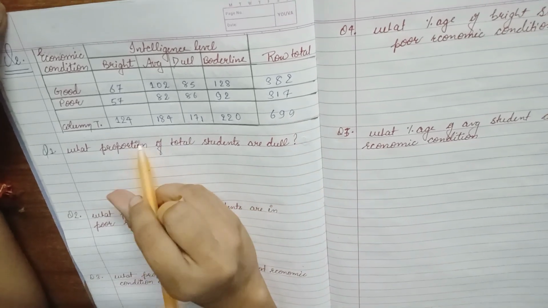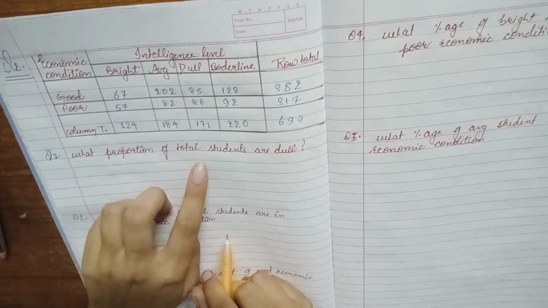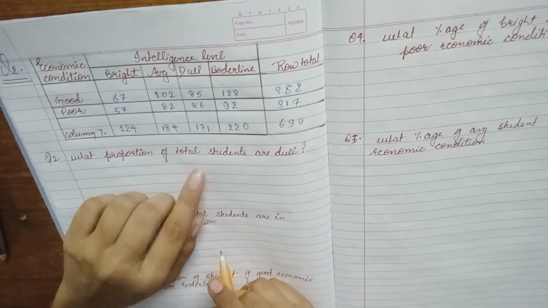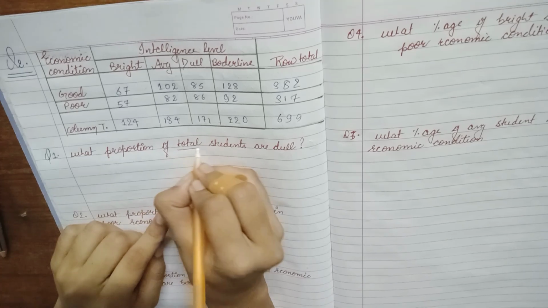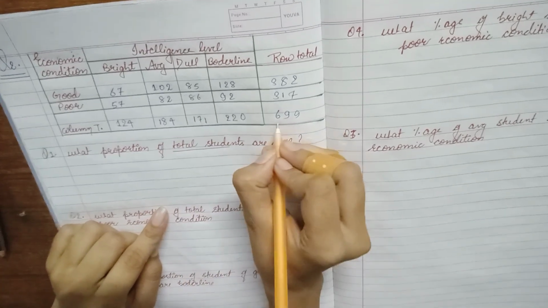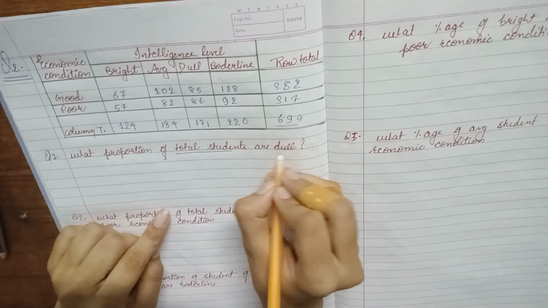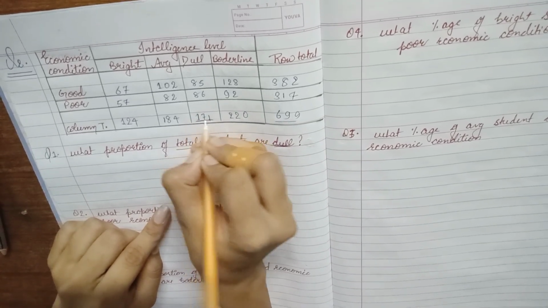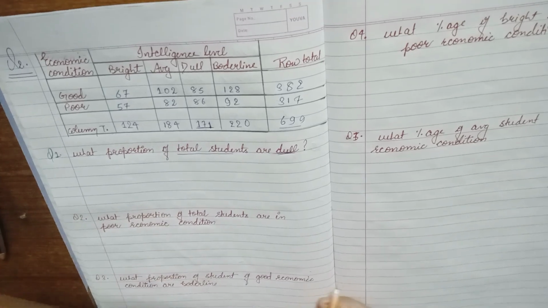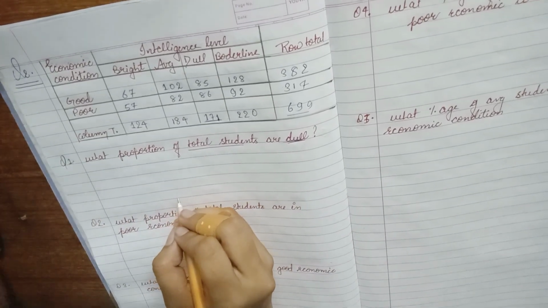So first question is to find what proportion of total students are dull. We have to find what proportion of total students are dull. So first thing, what is the number of total students? How many total students are we having? It's 699 definitely. And among them, how many are dull? So it's 171.